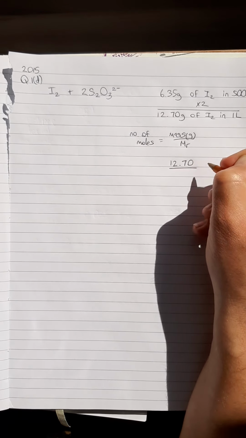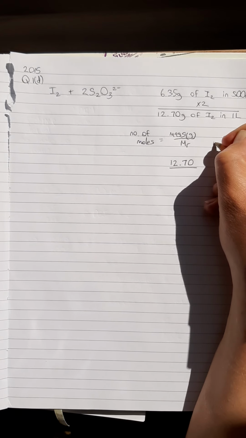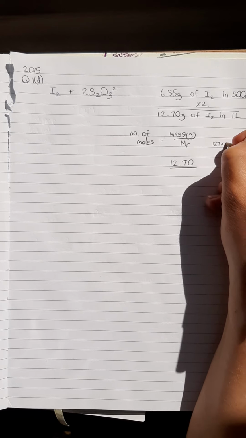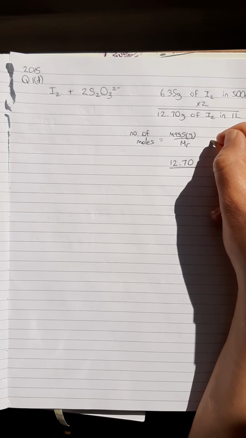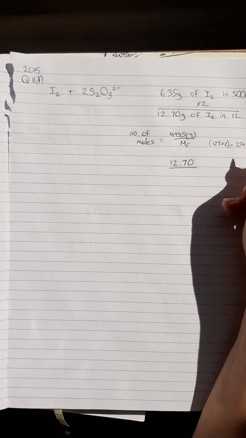12.70. The MR of I is given on the exam paper. It's 127. Now you have to multiply that by 2 because it's I2. So that's going to give us 254.